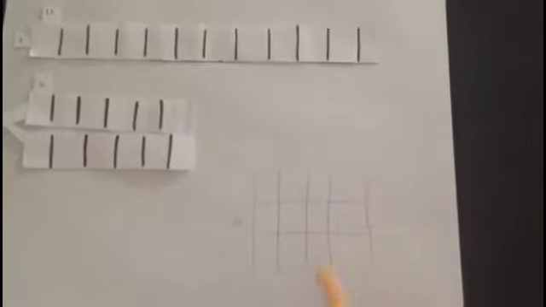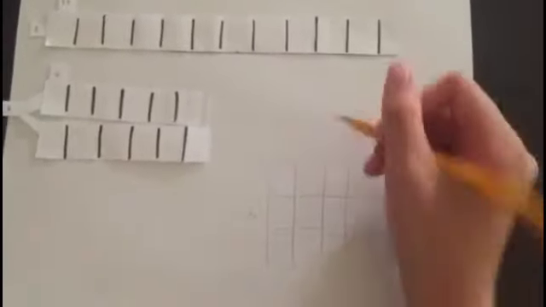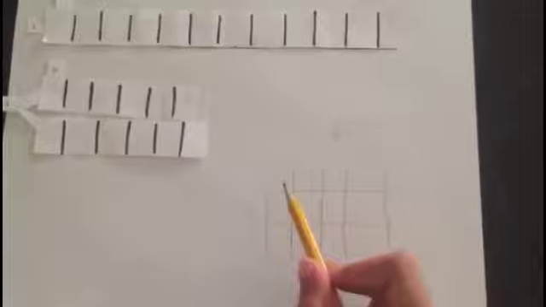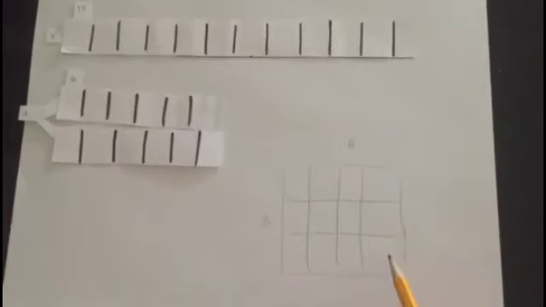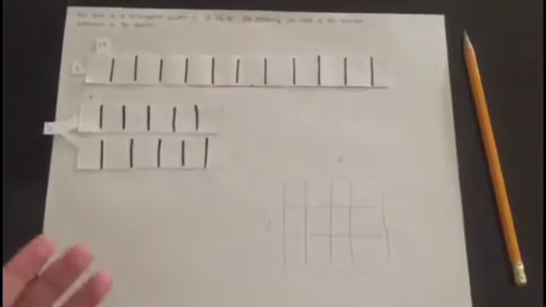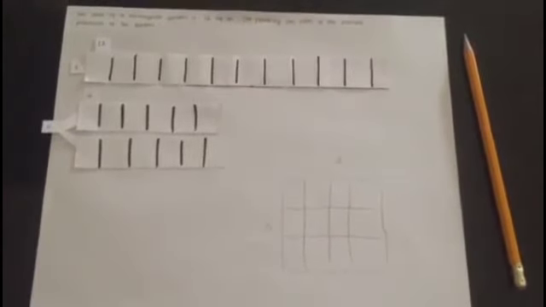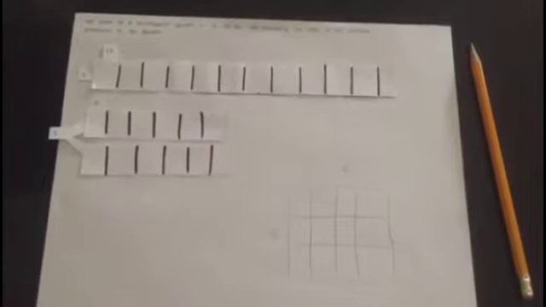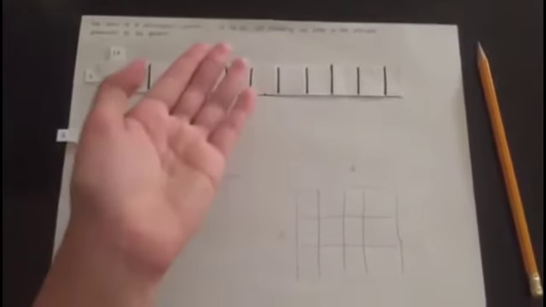So for 3 rows, there will be 4 units each. 4, 8, 12. Still 12 square meters. Or it can be 4 rows with 3 units each. Still 12. It doesn't matter what combination or arrangement we use, and we can think of any number as long as the output will always be what is being asked.